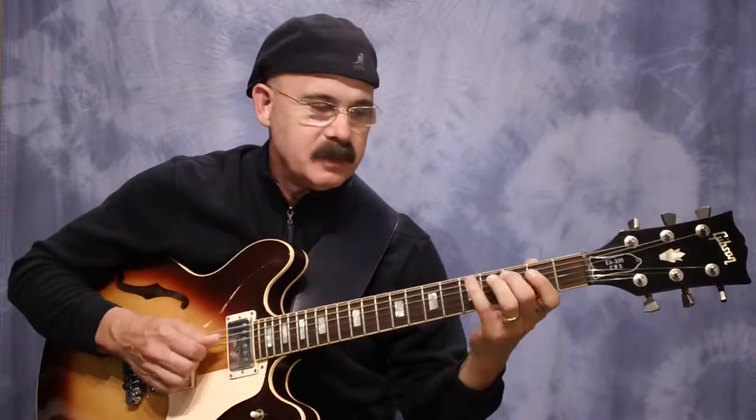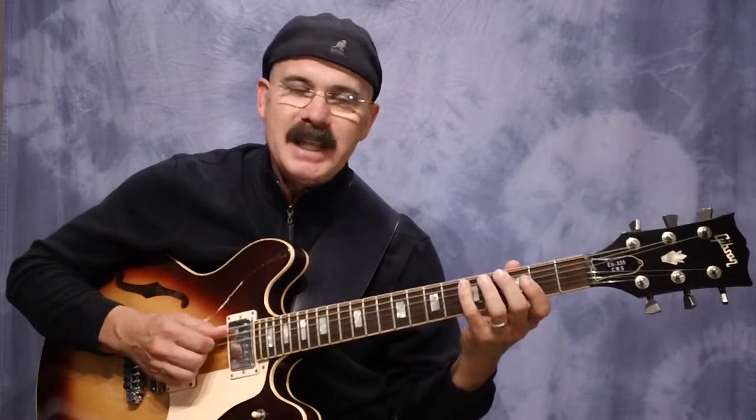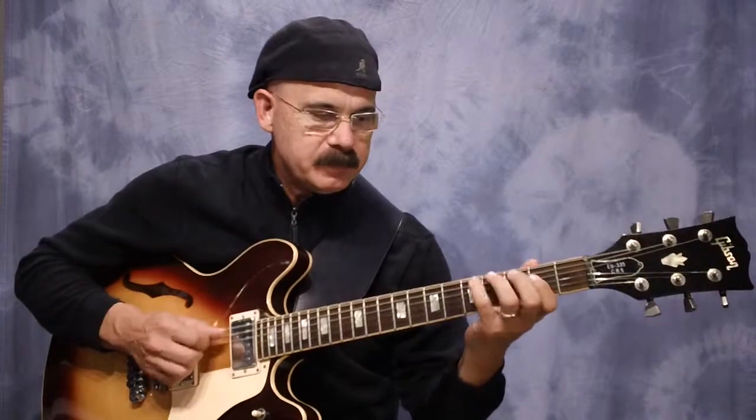Today we're going to play the modes of the major scale. Here's the C major scale, which is also called the C Ionian Mode. Now if I play the C major scale starting on a D note and ending on a D note, then I'm playing what is called the D Dorian Mode. It's still the notes of the C major scale, however.